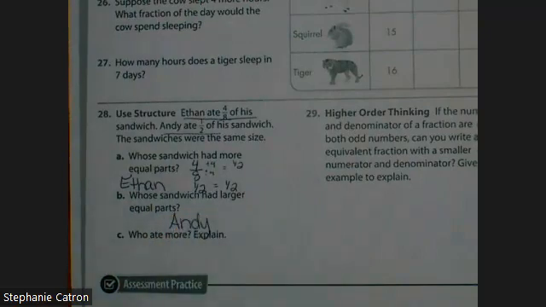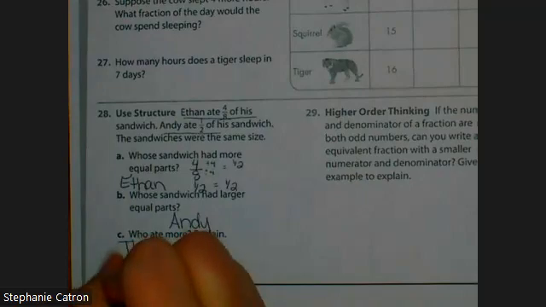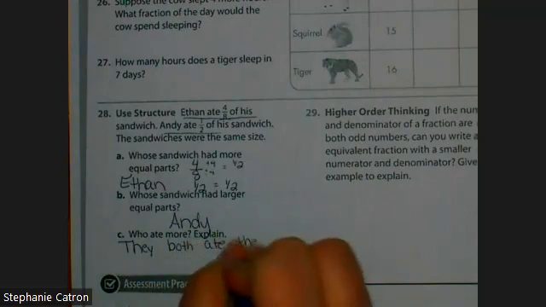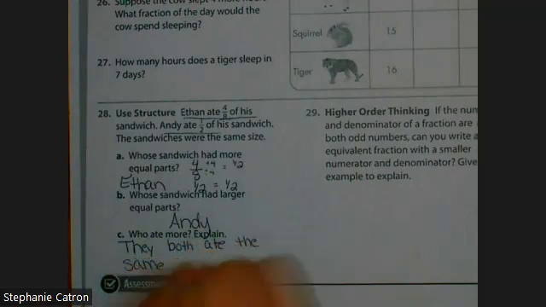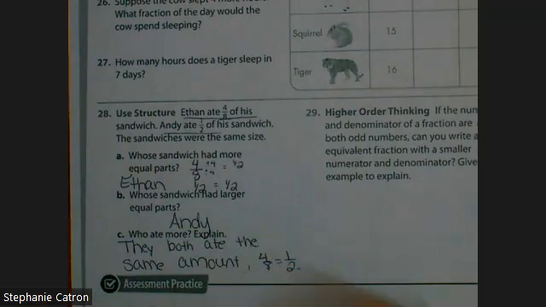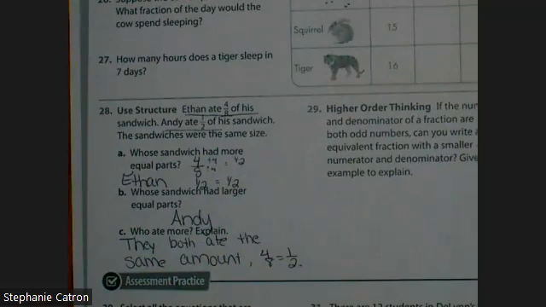Who ate more? You're right. They both ate the same amount, because 4/8 equals 1/2. I hope this has helped, and I'll see you again really soon.